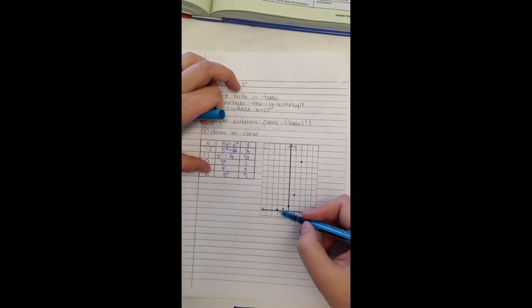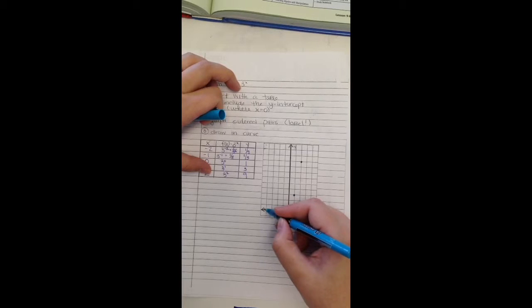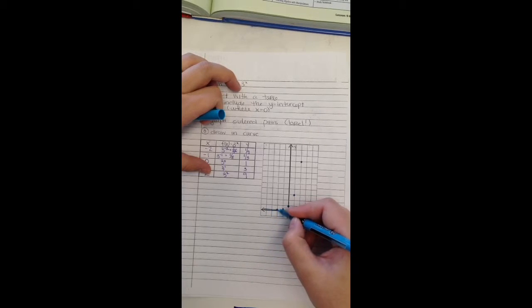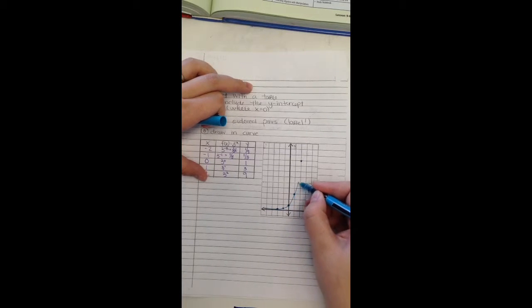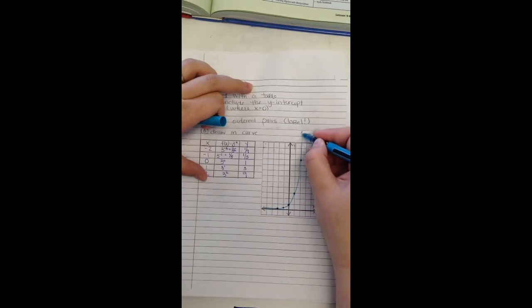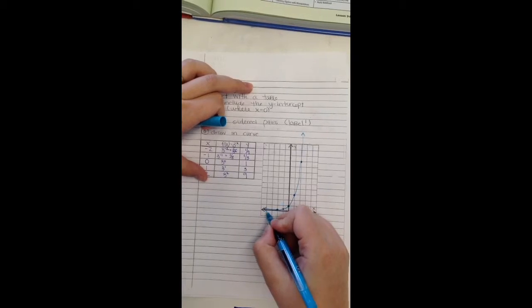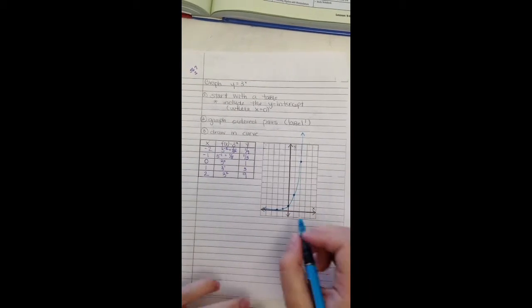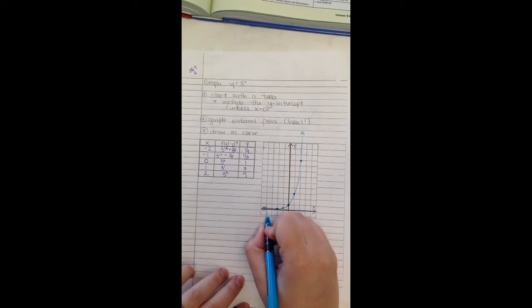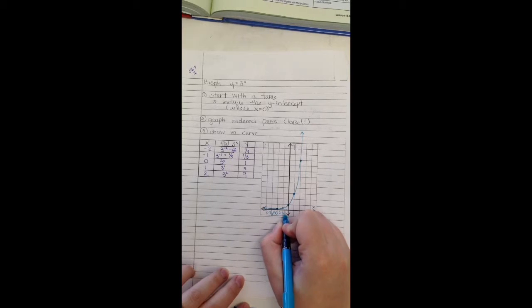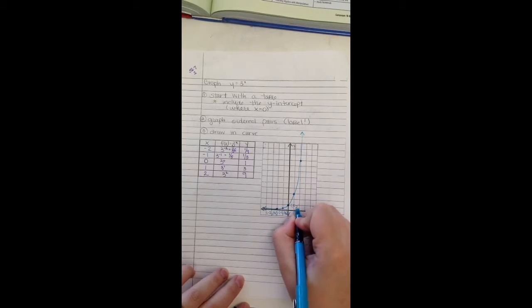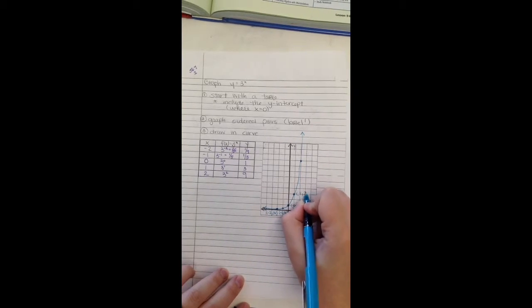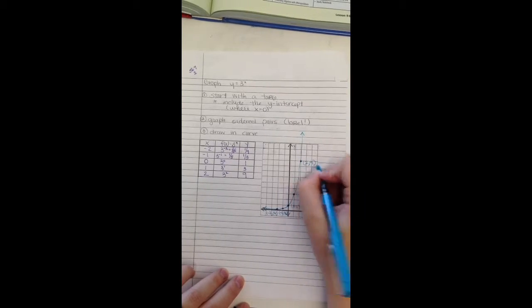So notice I have this curve that gets closer and closer and closer to 0, but never quite touches it, and then it curves up really fast. Okay? And that's what your curve is going to look like. Don't forget to label your ordered pairs. So I have (-2, 1/9), (-1, 1/3), (0, 1), (1, 3), and (2, 9). Okay?